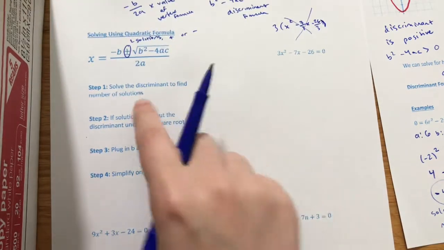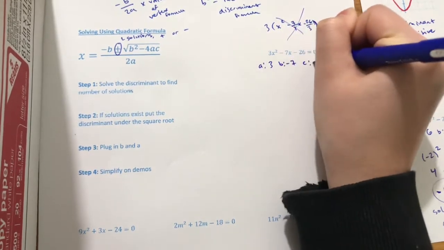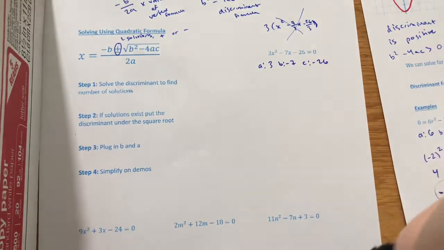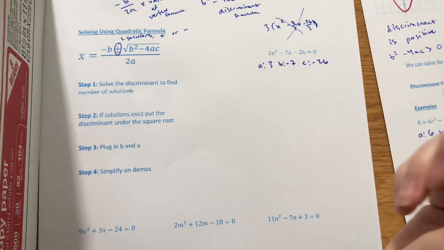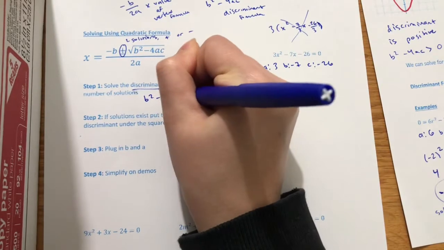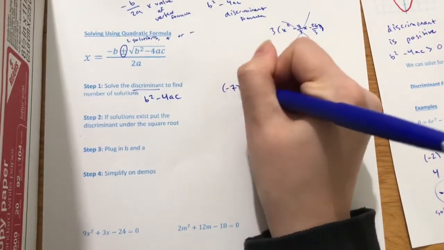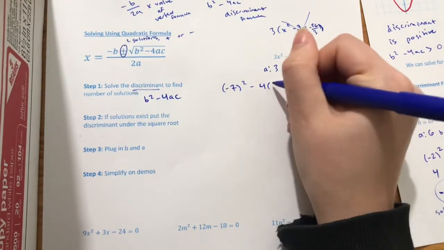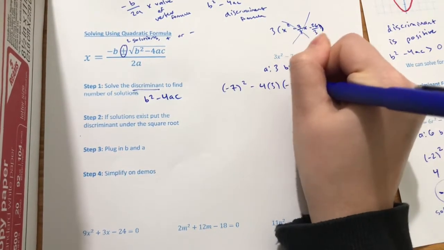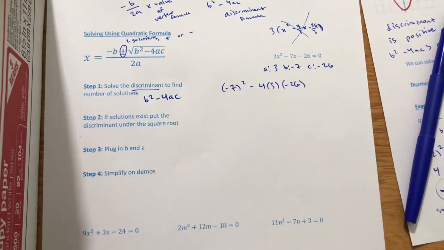So the first step is let's find how many zeros it's going to give us. So a is 3, b is negative 7, and c is negative 26. So let's plug into the discriminant. Remember, discriminant formula is b squared minus 4ac. So we've got negative 7 squared minus 4 times 3 times negative 26. And as you guys know, go to Desmos, right? Let's find this number.